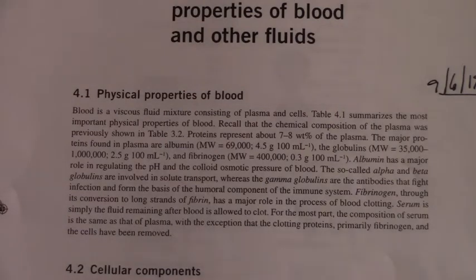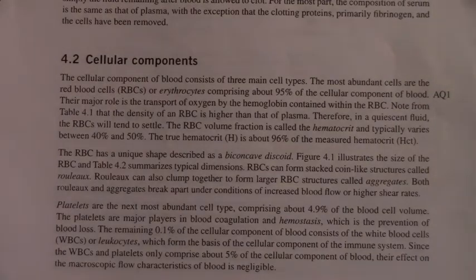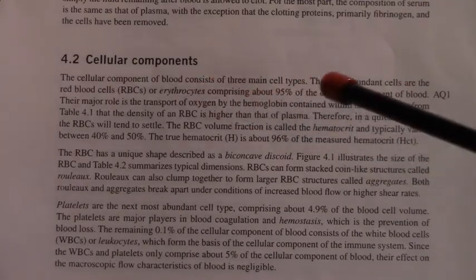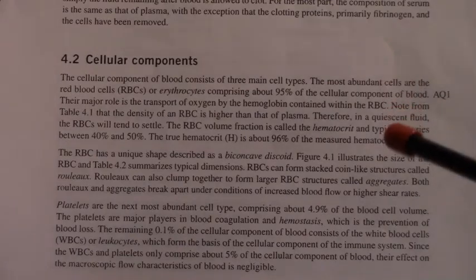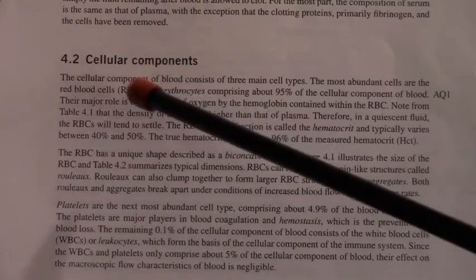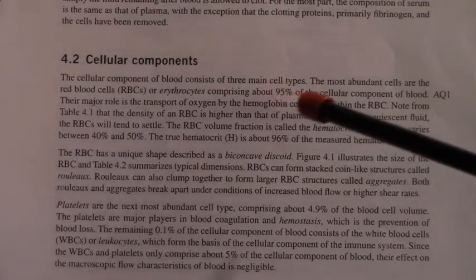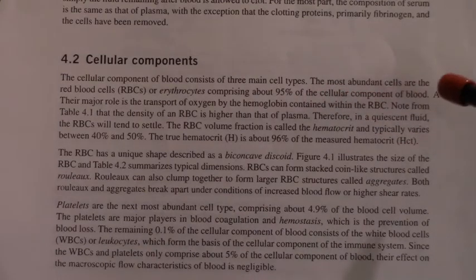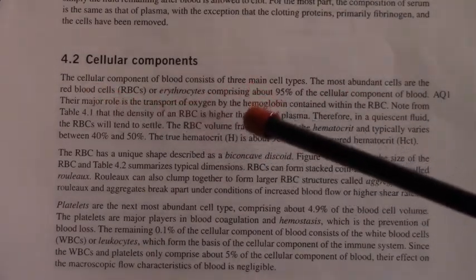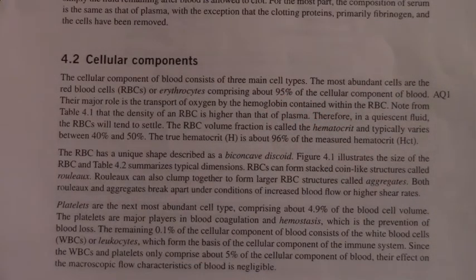The cellular components of blood, just to review this for a few minutes here. There's a couple different cell types that we have to be aware of. The most abundant cells are the red blood cells or erythrocytes. I like to just call them RBCs. So if you hear me saying RBCs, it's the red blood cells. They're about 95% of the cellular component of blood. Their major role is the transport of oxygen through the use of hemoglobin that's contained within the red blood cell.